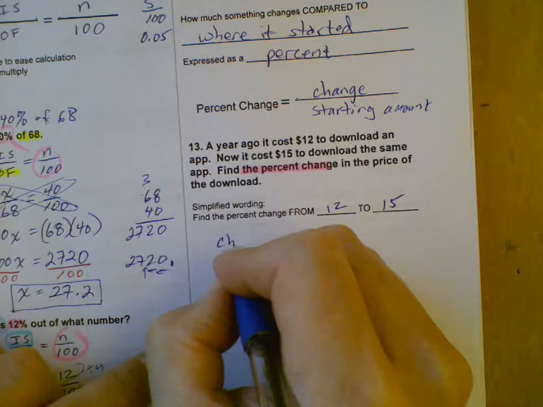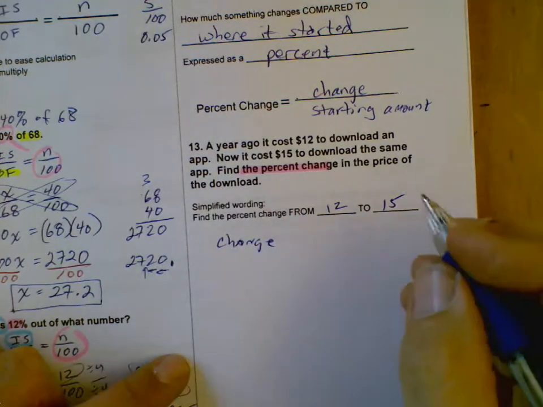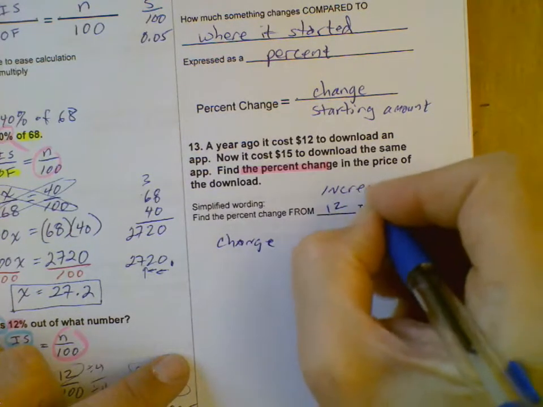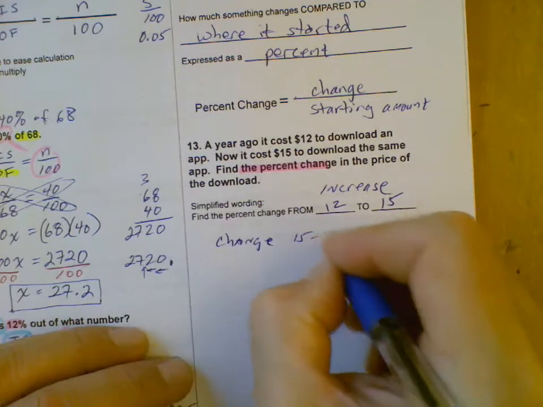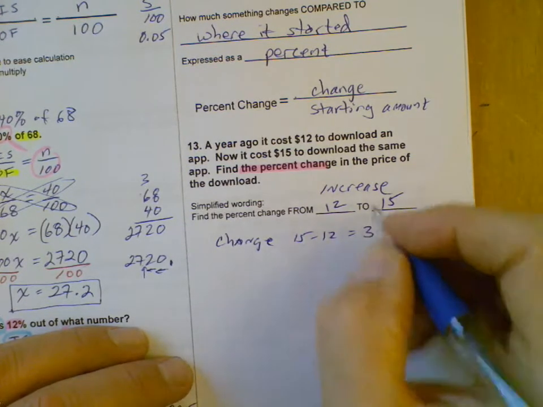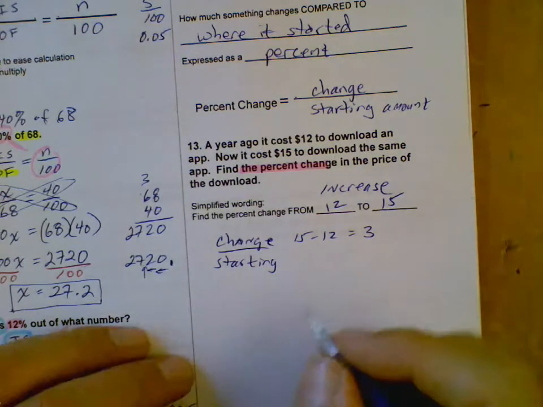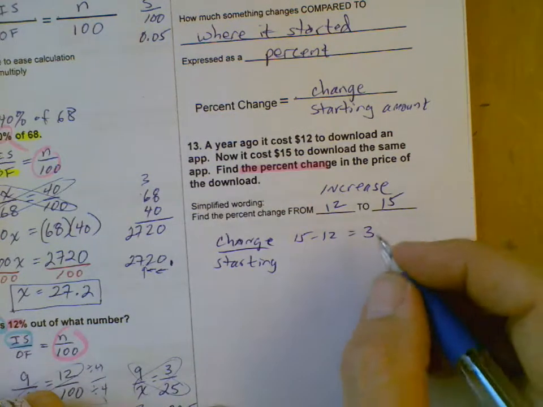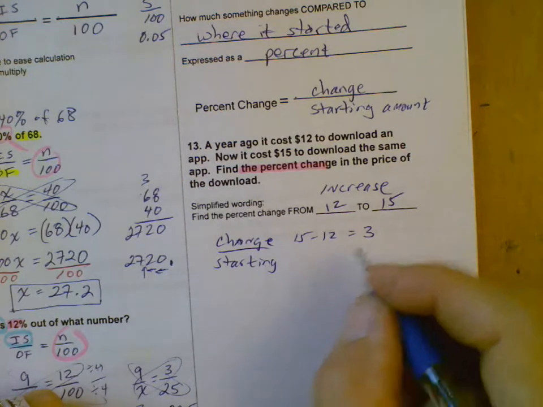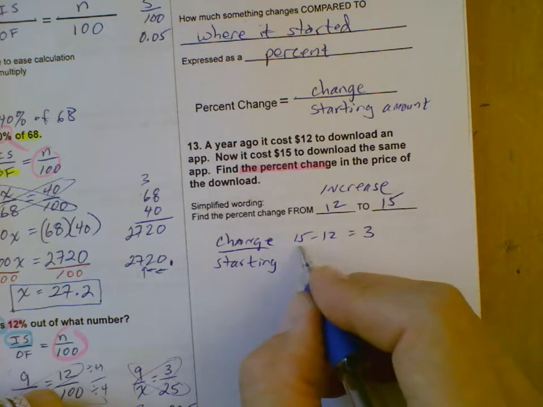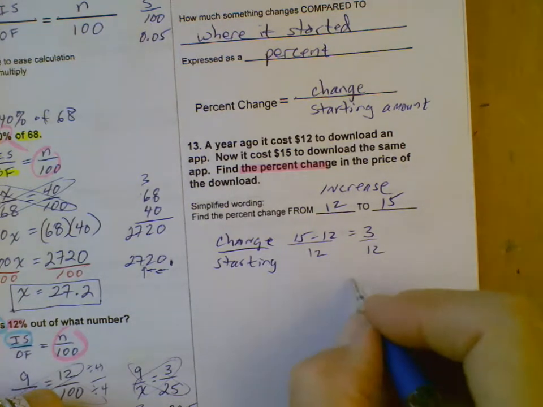Okay, so what is the change? First of all, I can see it's an increase. I'm going from 12 to 15, so that's 15 minus 12 is equal to 3. And my starting amount, where did I start? I started from 12. So what I'm going to have here is 3. Remember, this is just the change. I wish I hadn't written it quite this way. Starting amount 12. So I've got 3 over 12.